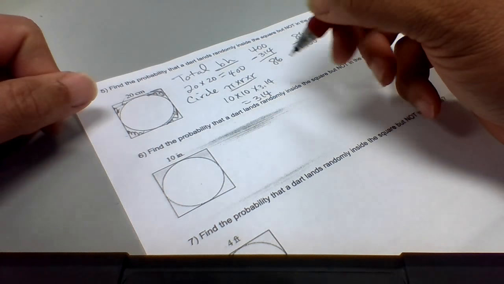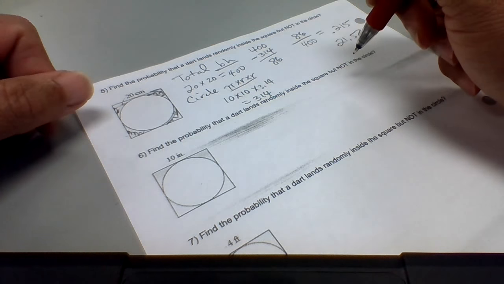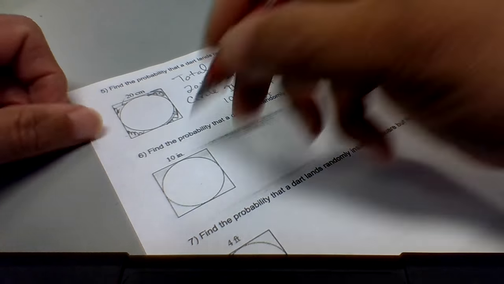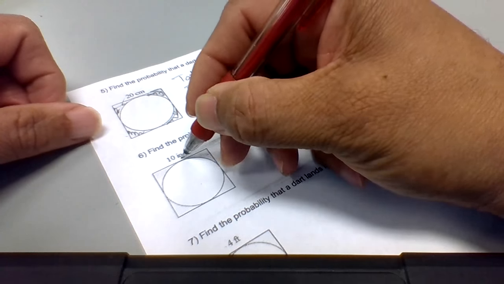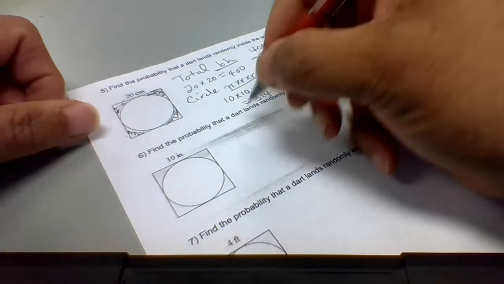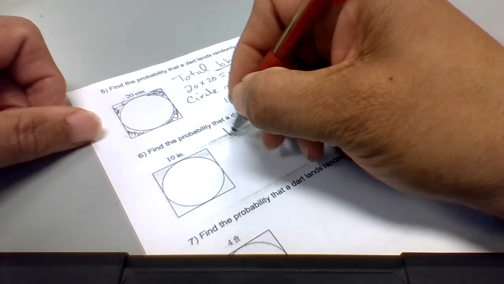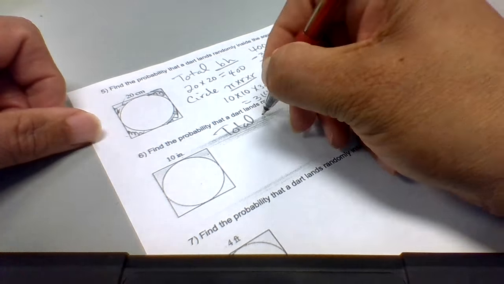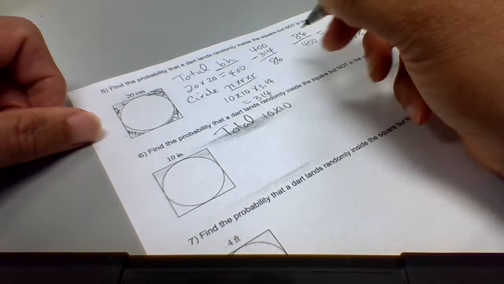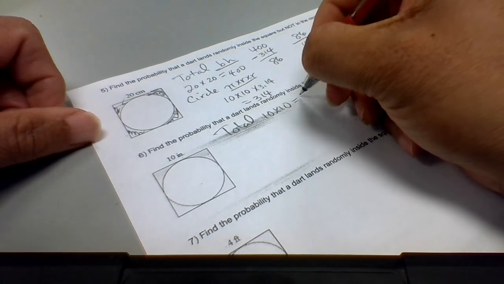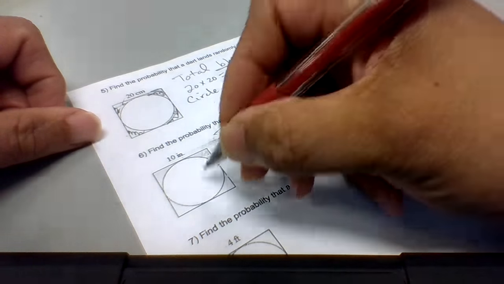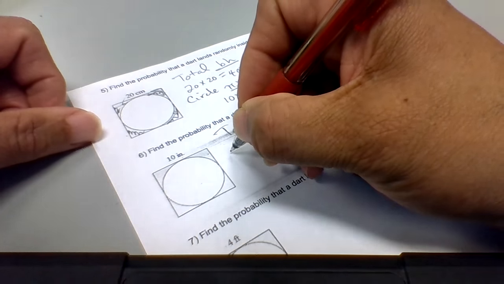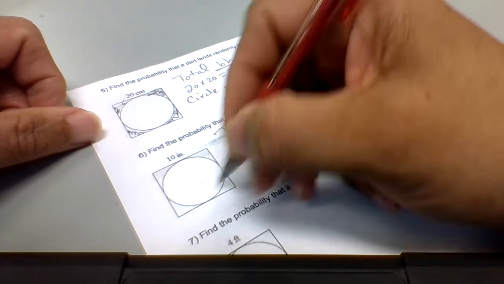Find the probability that a dart lands randomly inside the square, but not on the circle. So same thing again, but this is at 10 inches. So the total is 10 times 10, which is 100. And the circle is going to be 5 now for the radius.